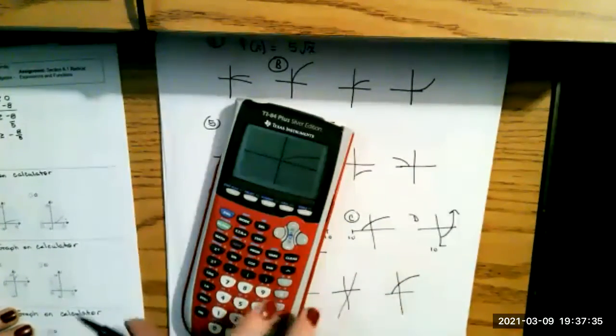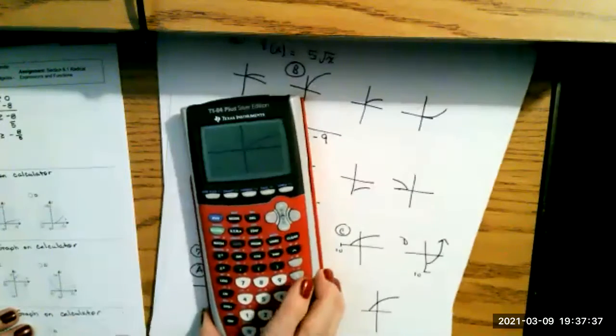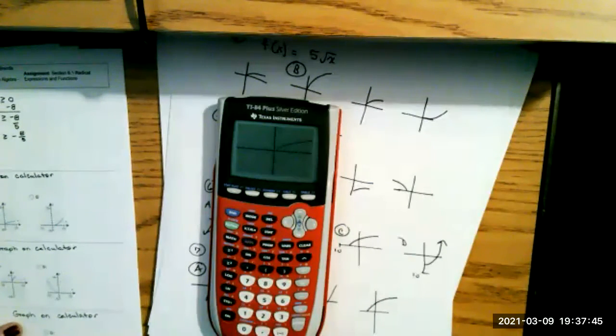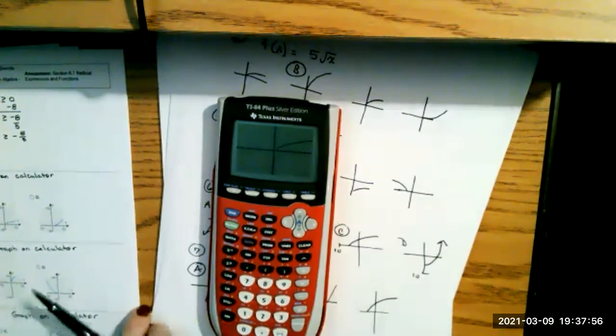Mine doesn't look like it's going to the negative side at all when I graphed it. Okay.